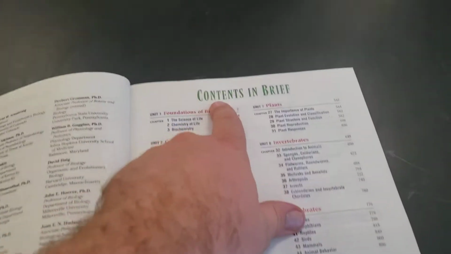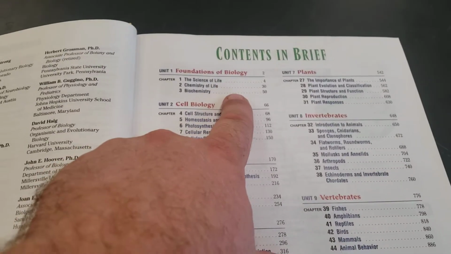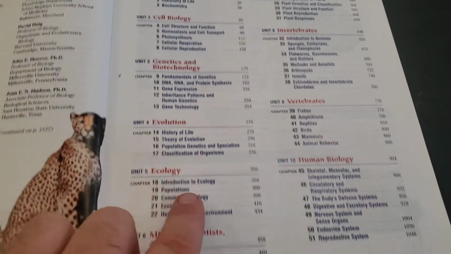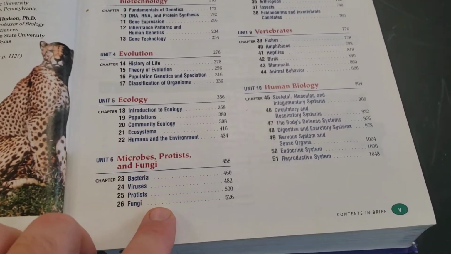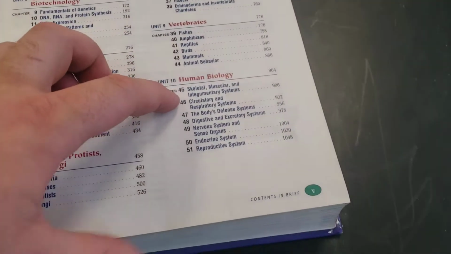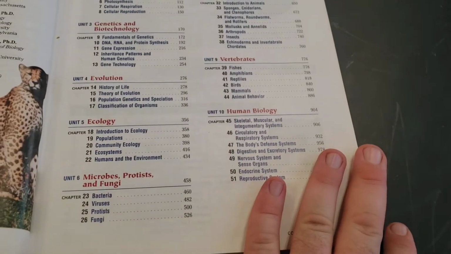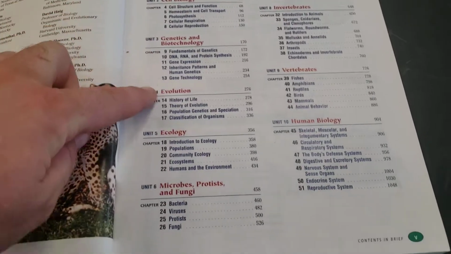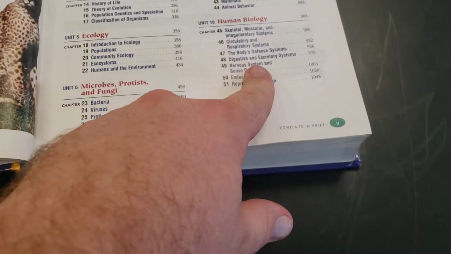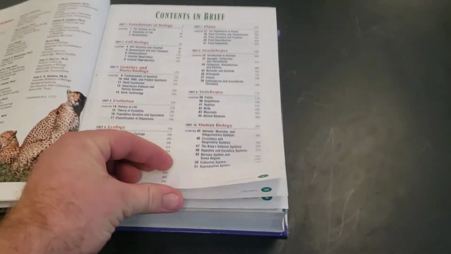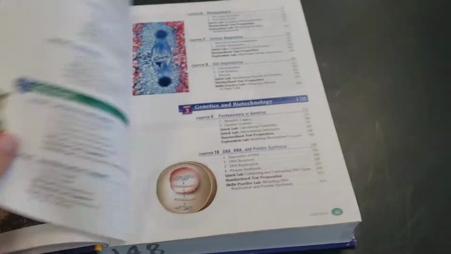I get an idea in the contents in brief what's in here. Here's foundations of biology, cell biology, genetics and biotechnology, evolution, ecology, microbes and fungi, plants, invertebrates, vertebrates, and human biology. So this is kind of everything that's going to be in here. Most science classes in biology high school kind of only get up to here, and then this other stuff, they don't usually get to. But we're going to be using this as a resource, not like a read chapter by chapter. So I'll give you an idea about what's in here.